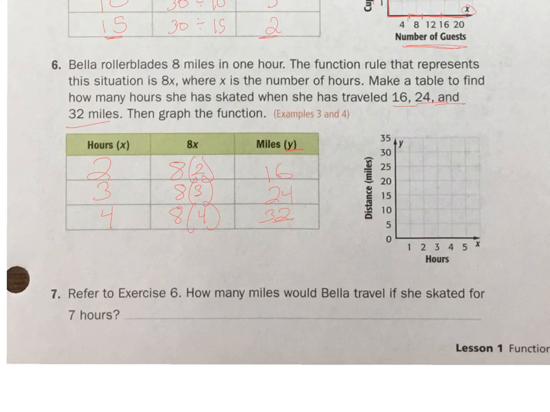So for 2 hours, here's my 2 hours right here. I'm going to go 16 miles. So 2 hours, 16 miles right there. 3 hours goes 24, so there's 3 hours. 24 is right about here. And then 4 is 32. There's 4. 32 is all the way here. And then I have the line like that. Okay? So there I made the chart, made the function table, and then I graphed it.